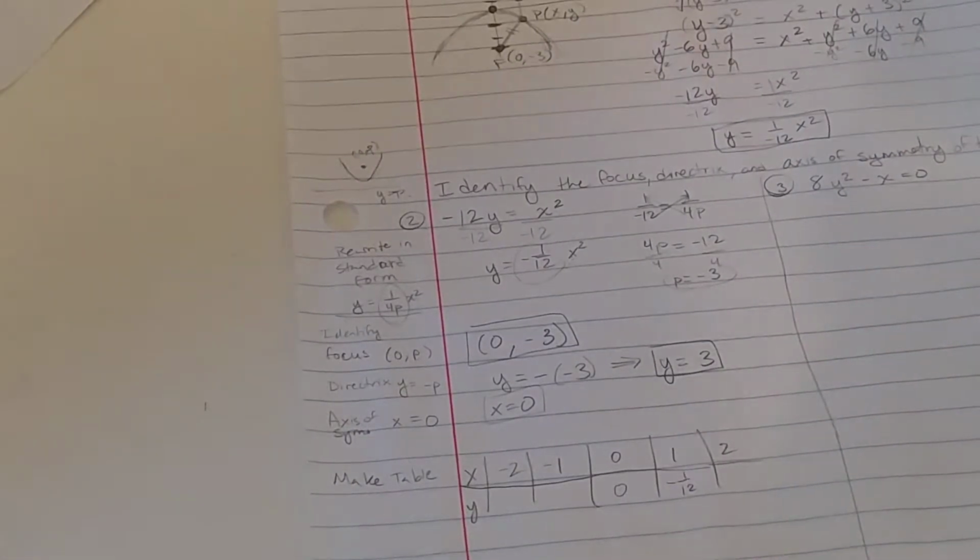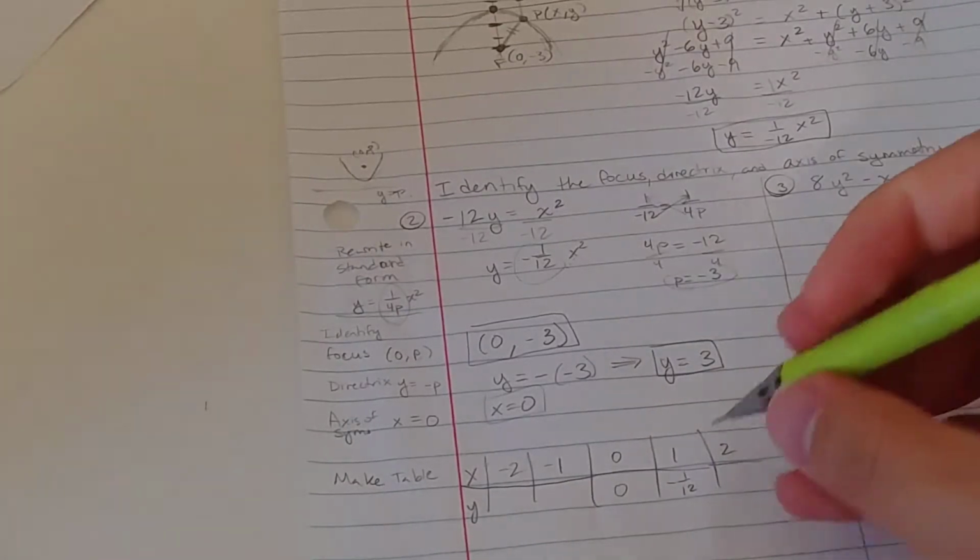Okay, and calculate that. I'm doing this all in my head. Just kidding, I'm using a calculator. You get 0.083.